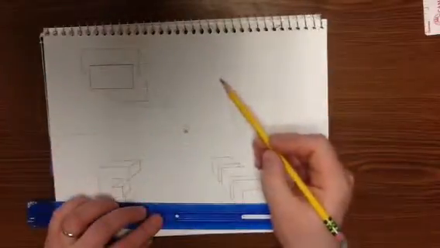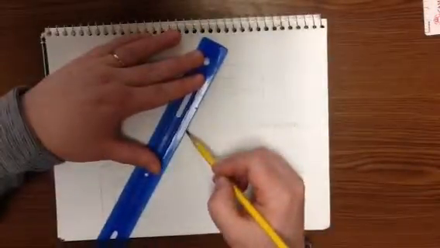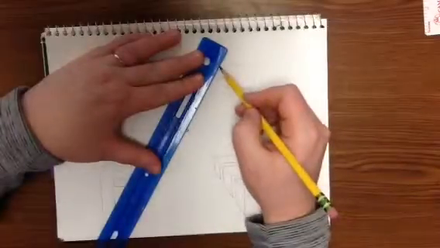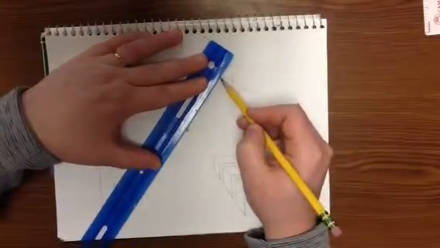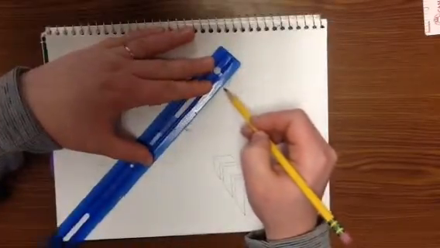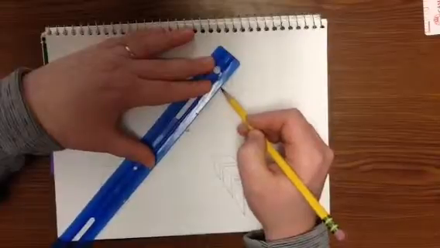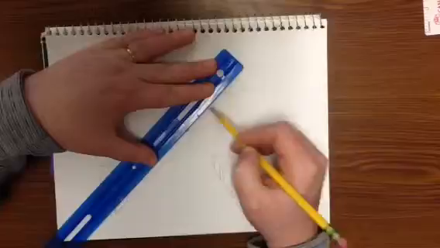So now we're going to be bringing back all these edges, including the curved edge, back to our vanishing point. And again, if you want to line it up but not bring it all the way back, that's totally fine to do that. So bring in your lines back. And as you get more practice with perspective, you'll be able to go a lot quicker.